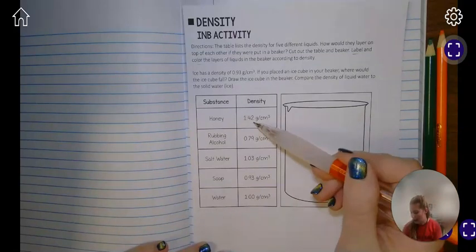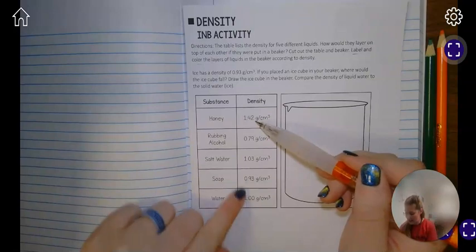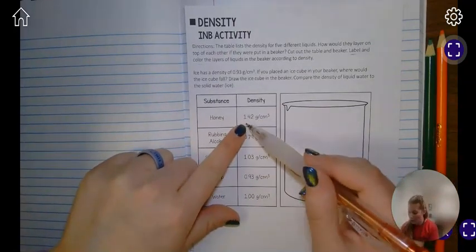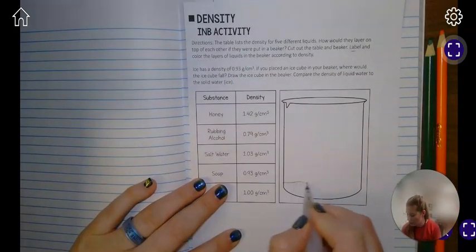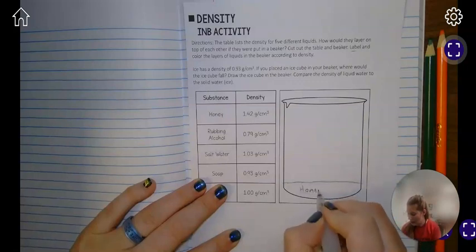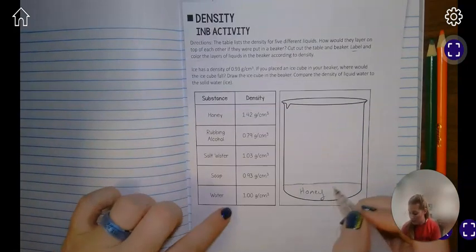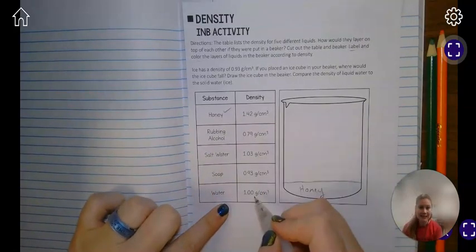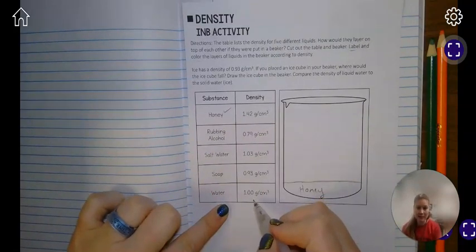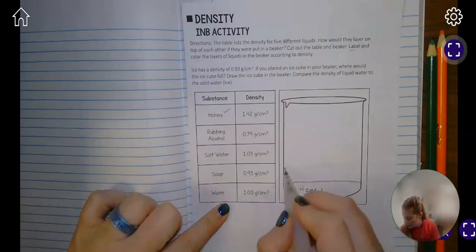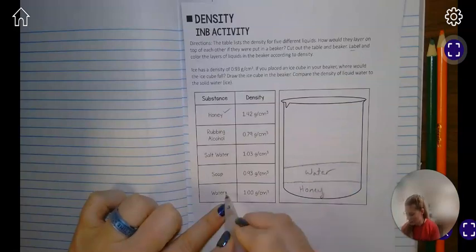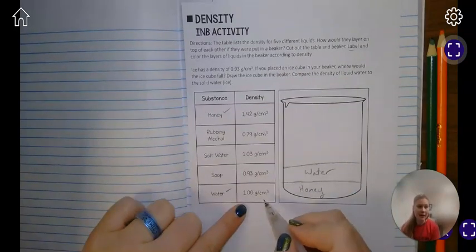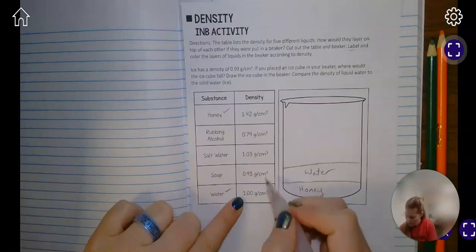So I'm going to take a look, and it looks like my highest density is going to be honey. So 1.42 grams per centimeter cubed. So I'm just going to use my pencil. I'm going to draw a line right here, and then I'm going to label this as honey. So got that one. And then my next most dense substance is my water. So I'm just going to draw a line. That wasn't very straight, but that's okay. This is water.